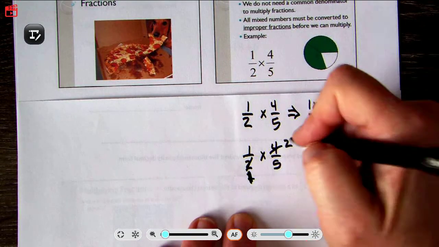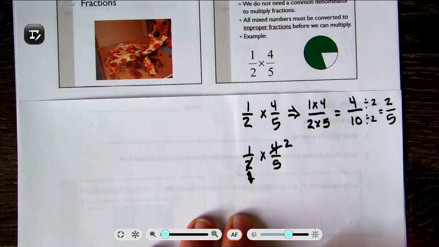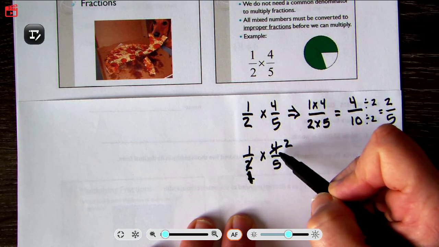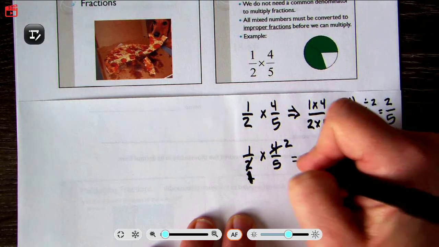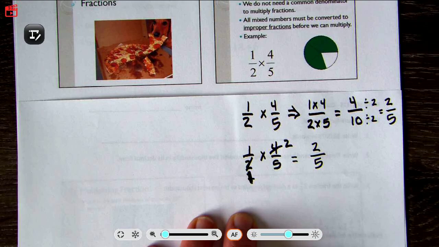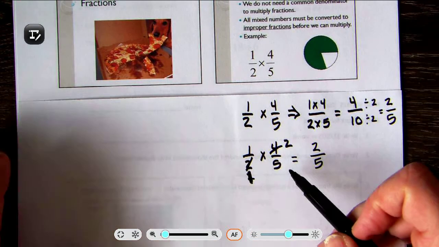The 2 divided by 2 turned into a 1, the 4 divided by 2 turned into a 2. Then multiplying across the top and across the bottom, we get the same result. It does not matter where you do your reducing.